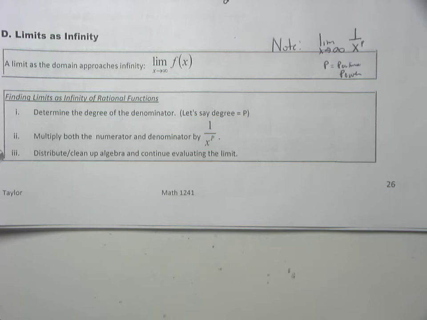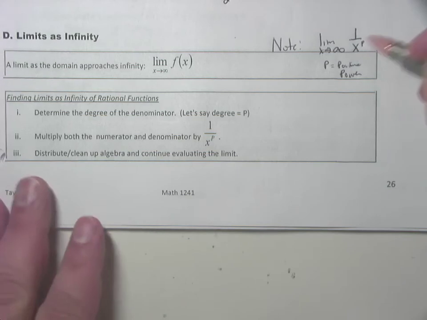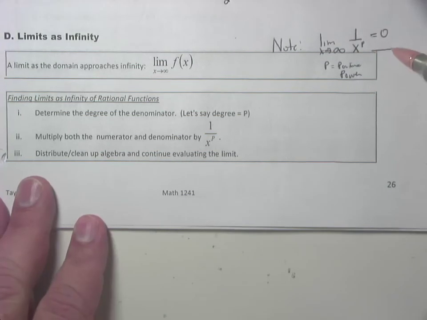Microscopic. What is the limit as x approaches infinity? 1 over 1,000,000,000. Plug in 1,000,000,000 for x. What's 1 over 1,000,000,000? 1,000,000,000th. That's even smaller. So what am I going towards? 0. This is a rule.